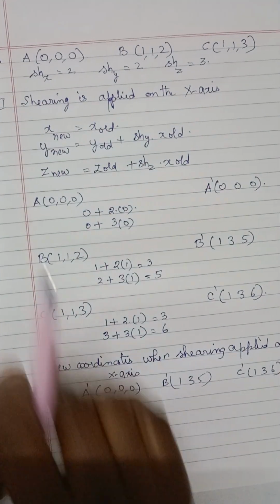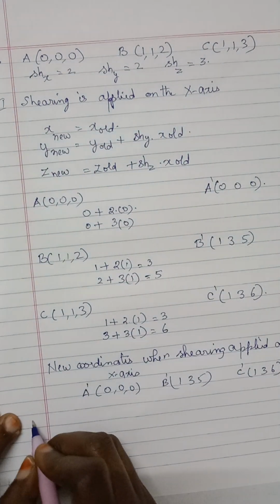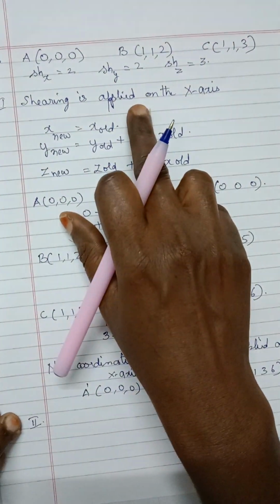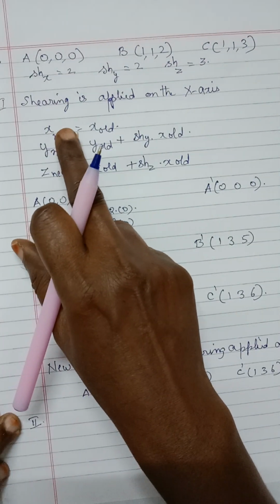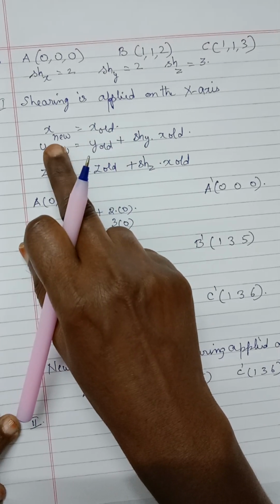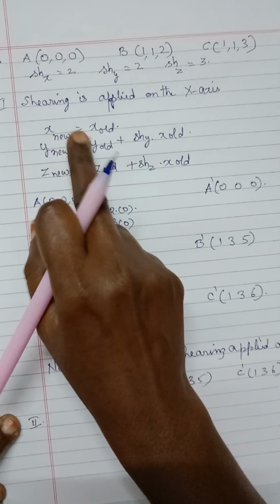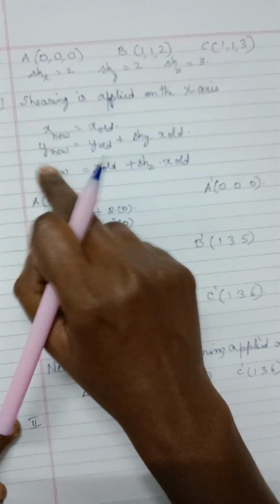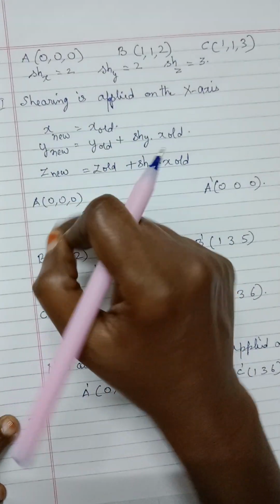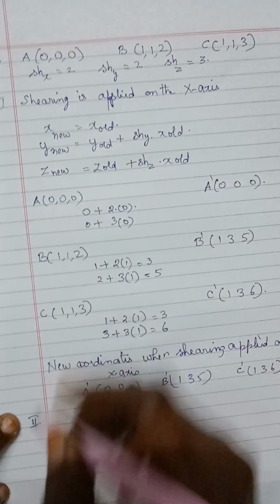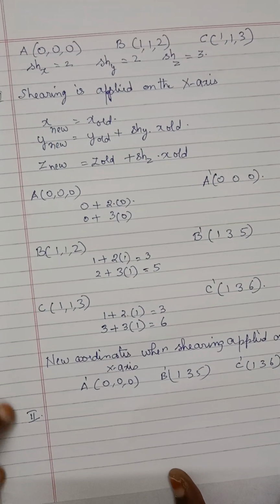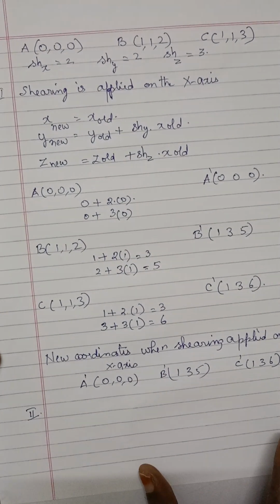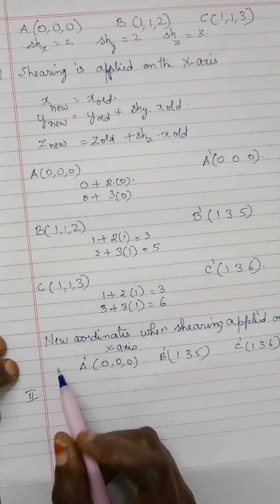Now if you want to find the shearing applied on the y-axis, we'll write the formula, similar to this but different. I shall write the formula, then we can do the calculations. If they ask for shearing on the x-axis, it means the earlier formula.